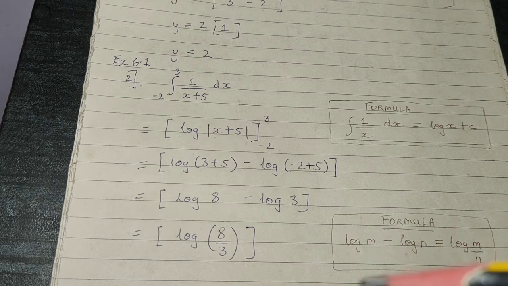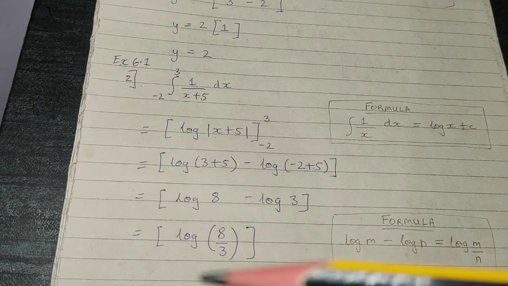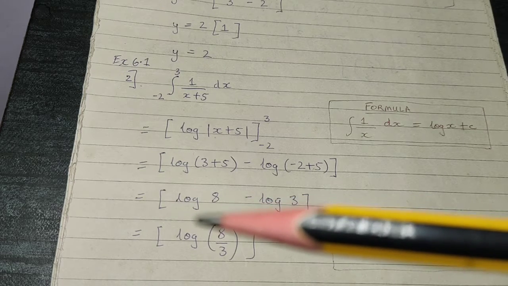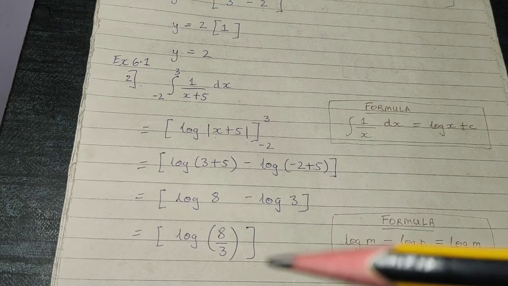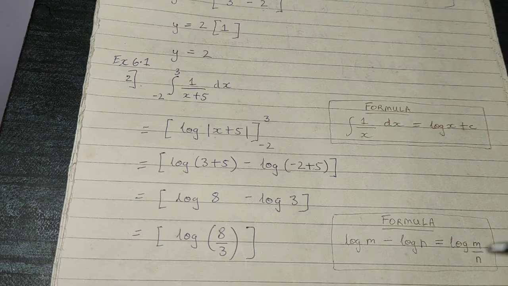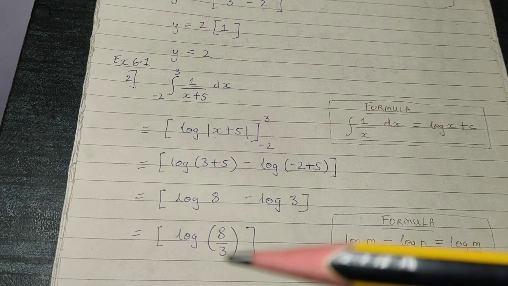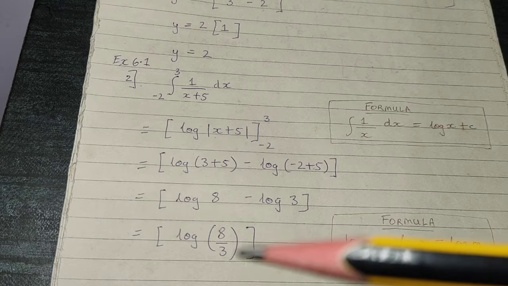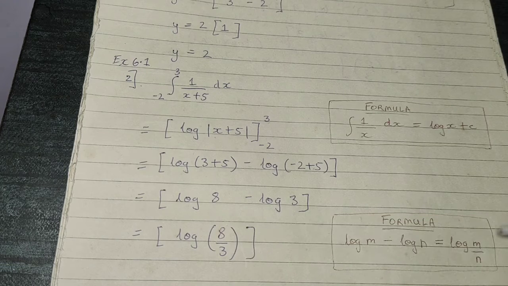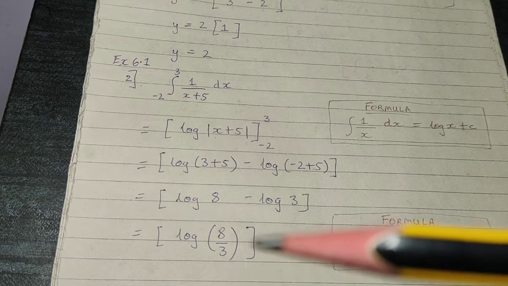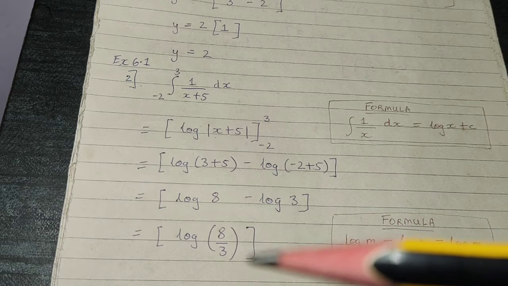We are already aware by the formula that log m minus log n is equal to log of m divided by n. So we can put this formula over here. Instead of log 8 minus log 3, you will get the result as log of m by n. So m would be 8 and n would be 3. Using this formula we have got log 8 by 3.